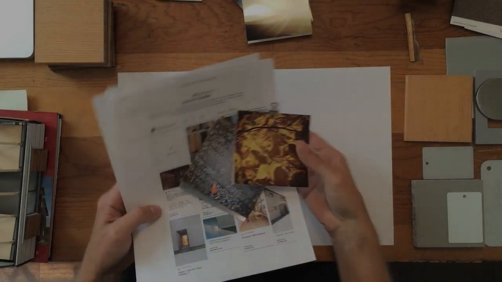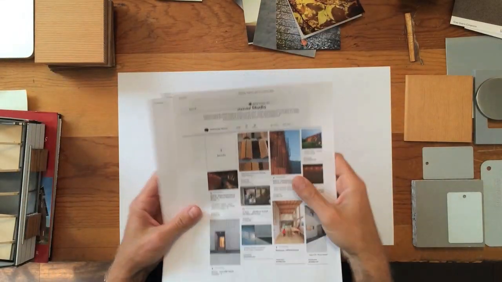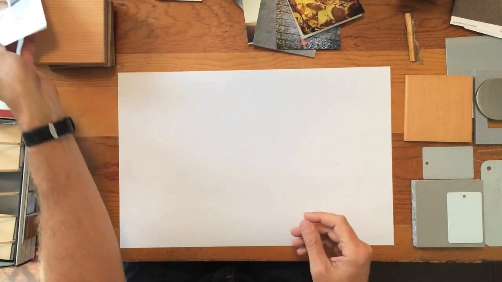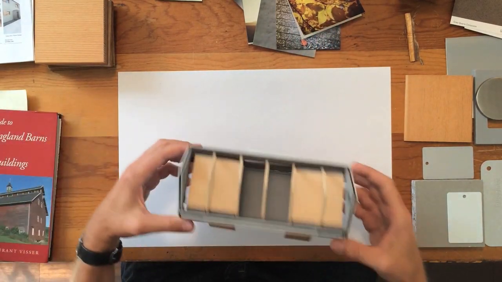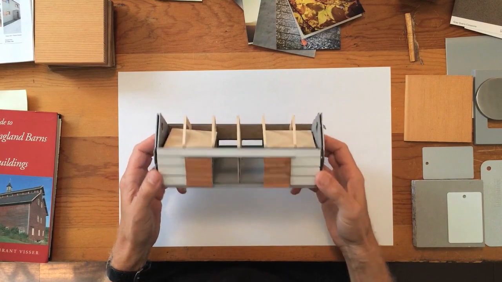Okay, so we have our inspirational images, we have our Pinterest images collected on our board, and we're going to keep these on the work surface as we continue to develop the material palette. As we spoke about last time, we have a couple of ideas that are at work here.